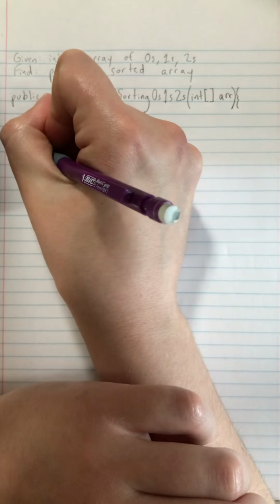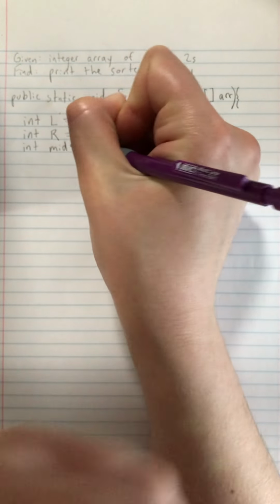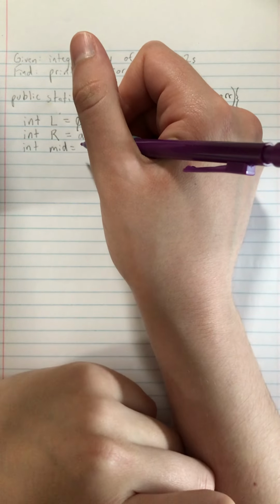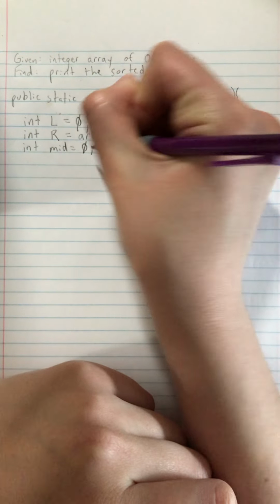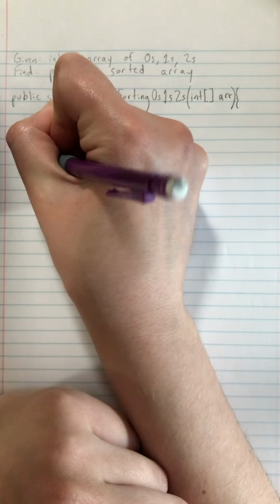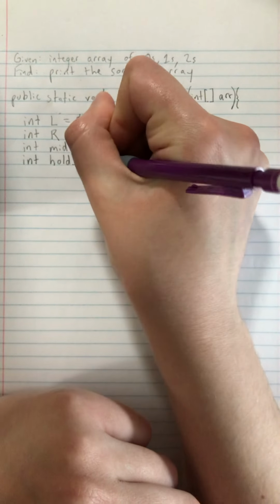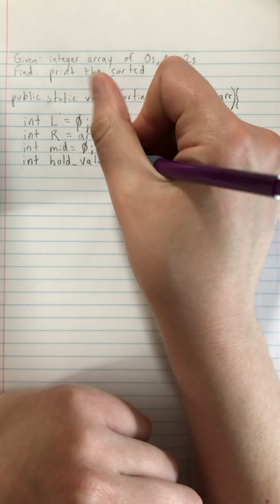We'll have an integer mid that will behave somewhat like a partition. It's mostly our counter, so this will begin at 0. And we'll have an integer called hold value. This will be used to help us switch some values.